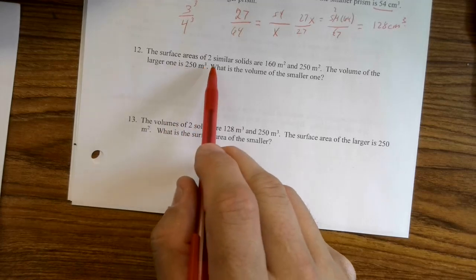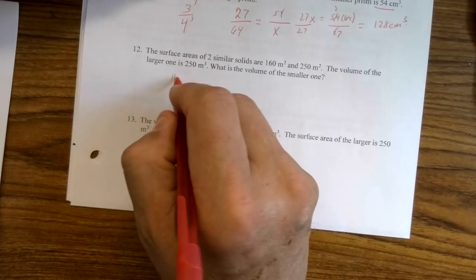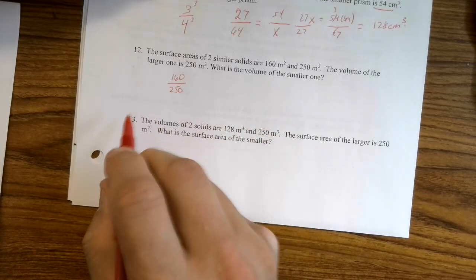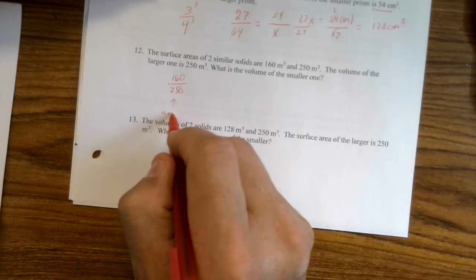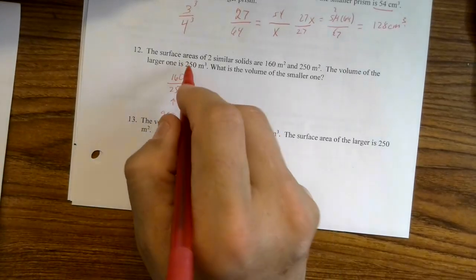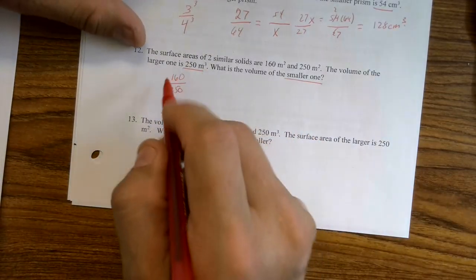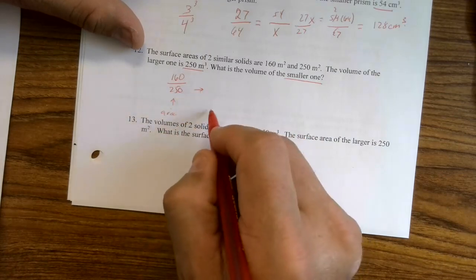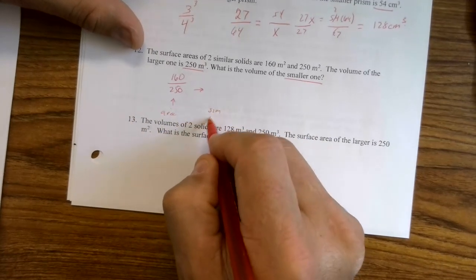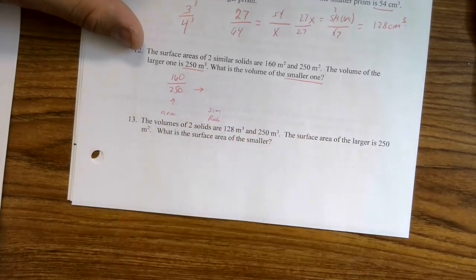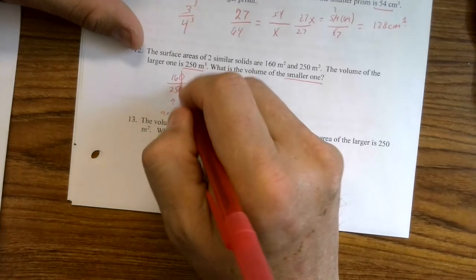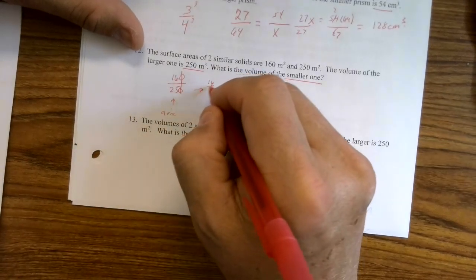The surface area of two similar solids is 160 over 250. That would be our area ratio. The volume of the larger one is 250. Find the volume of the smaller one. So we have to go from area to our similarity ratio, or our side ratio. So if we divide both of these by 10, we get 16 over 25.